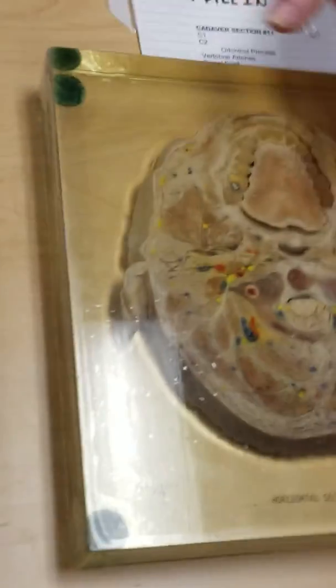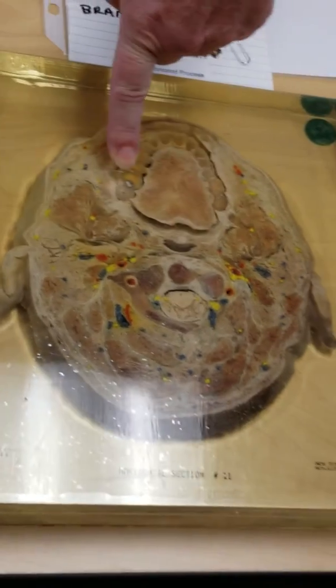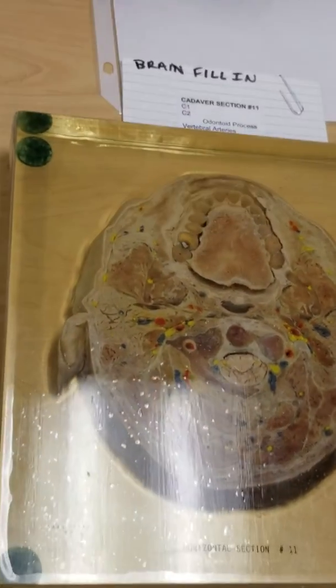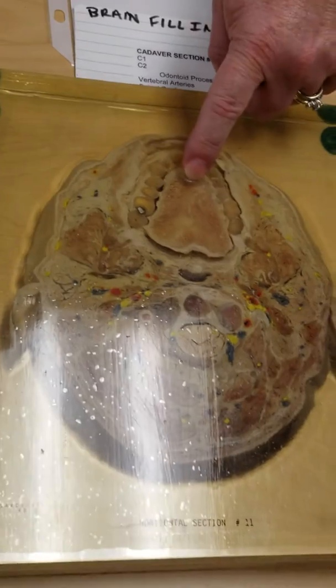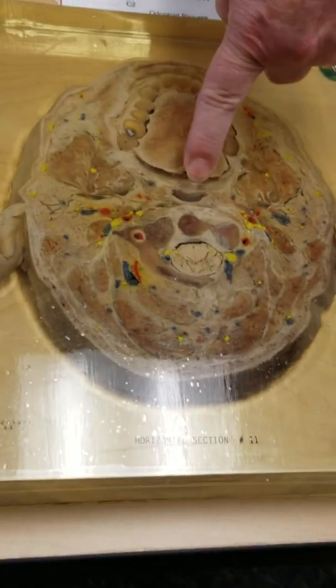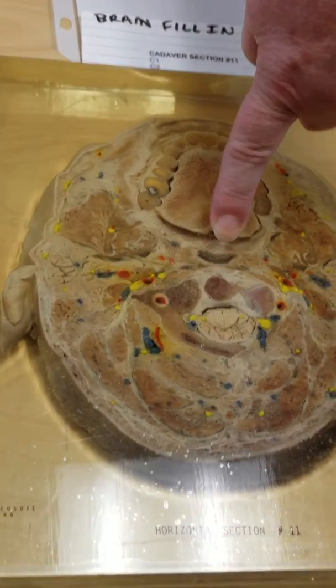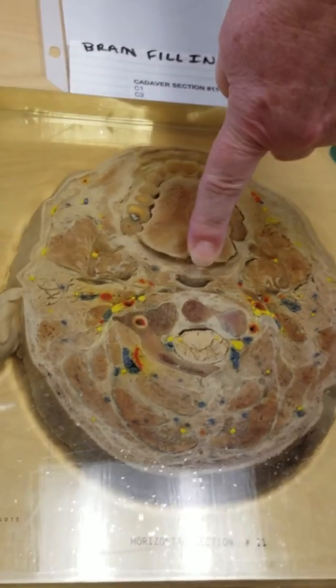Okay, so this is the last one. Here's the teeth. She has a filling. See that? This is the tongue here. Now you just see the happy mouth? The happy mouth is the pharynx.